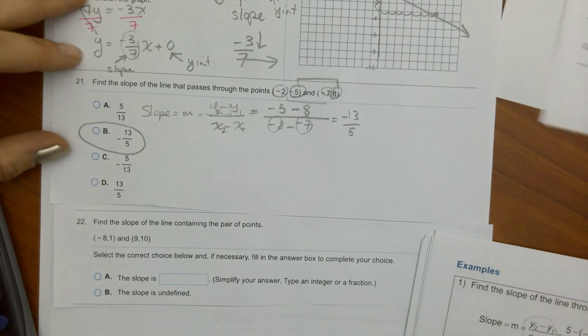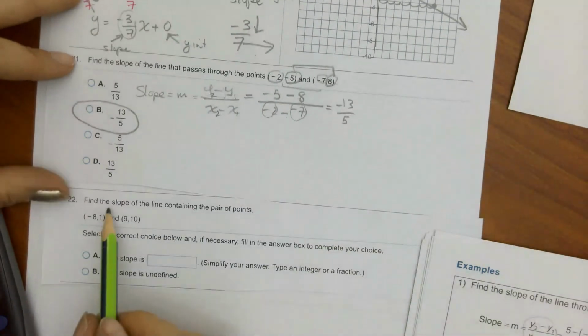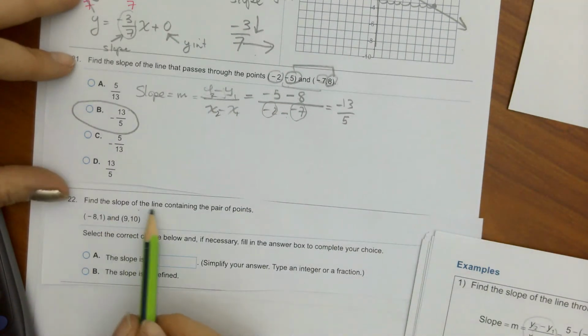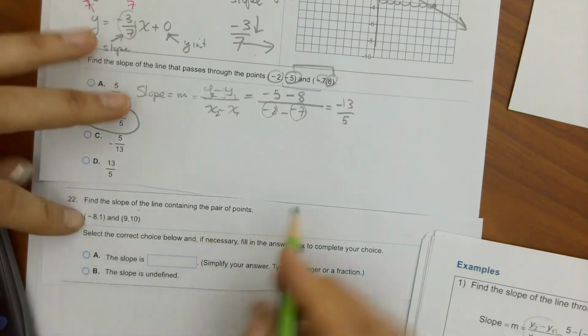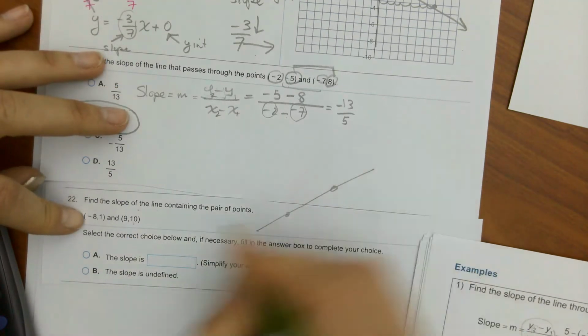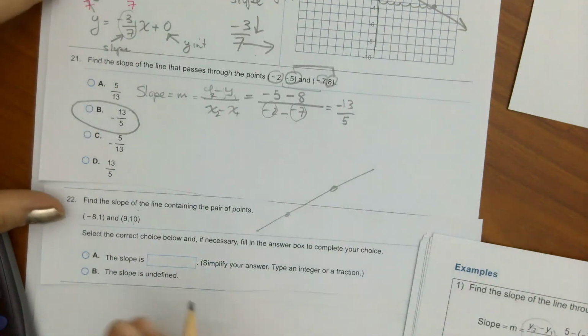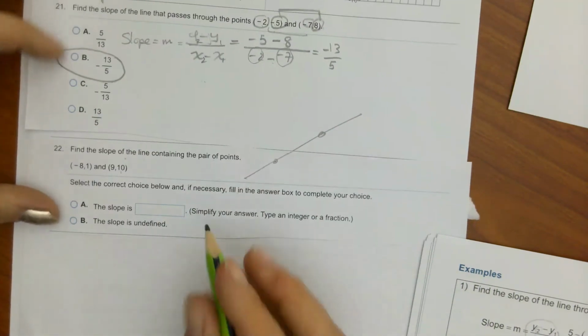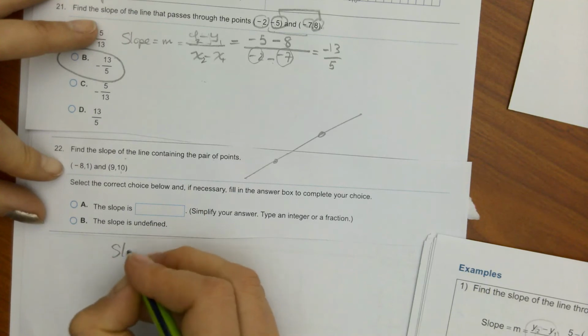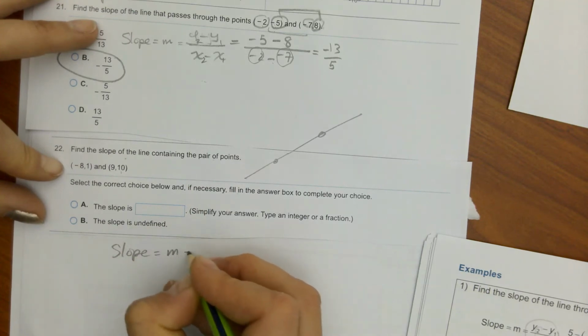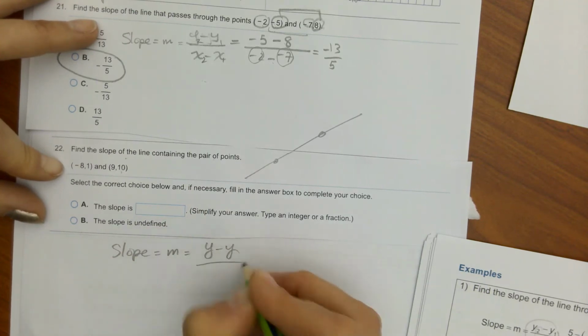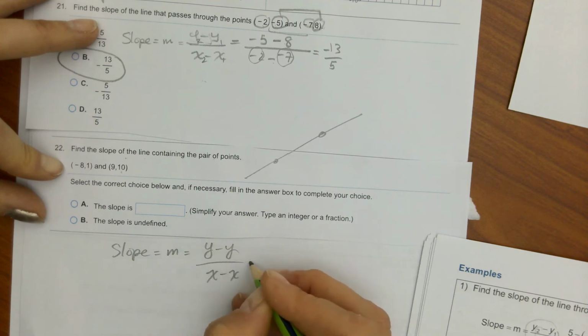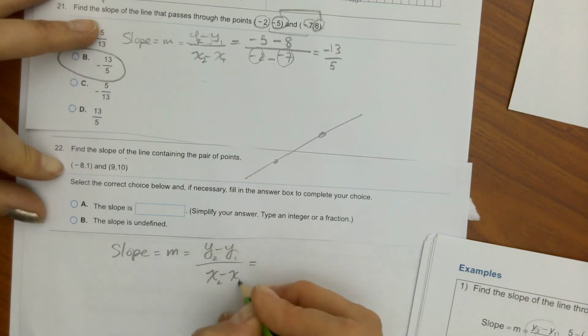Okay, now it says find the slope of the line containing these 2 points. So it says there's a line that has these 2 points on it. What's the slope? Oh, it's the same thing as what we just did here. So my slope is equal to m, which is equal to subtract my y's on the top, subtract my x's on the bottom, do point 2 first, then point 1.